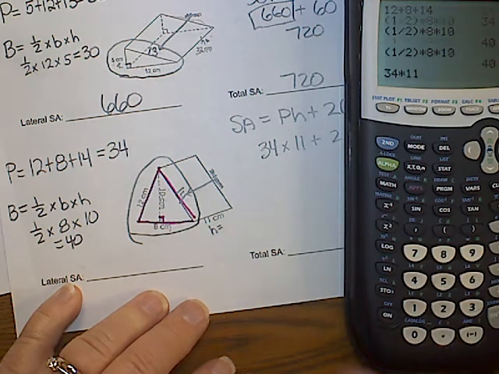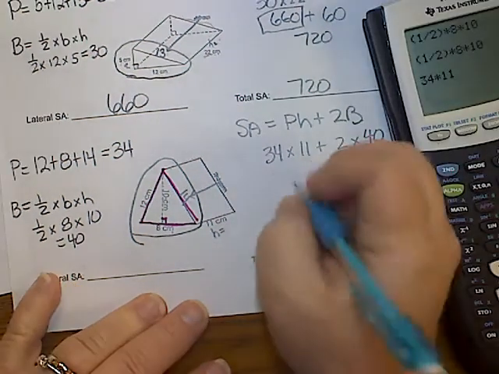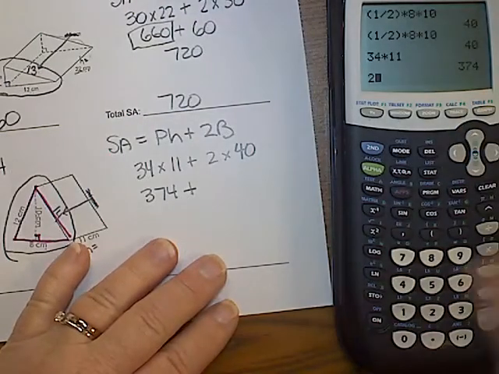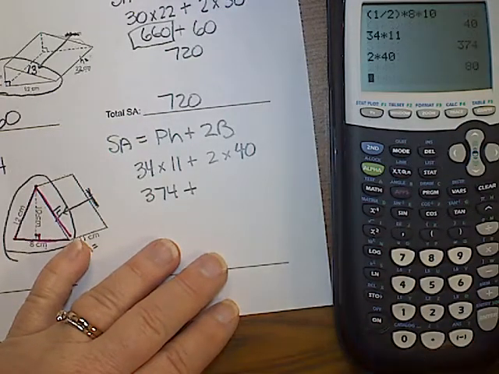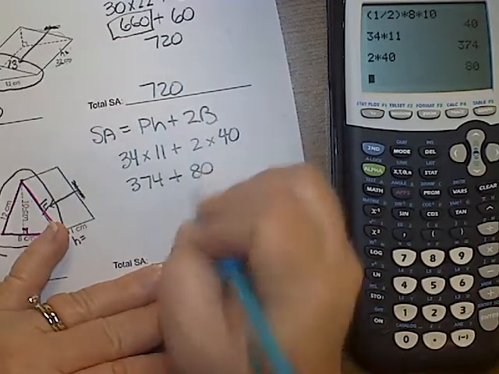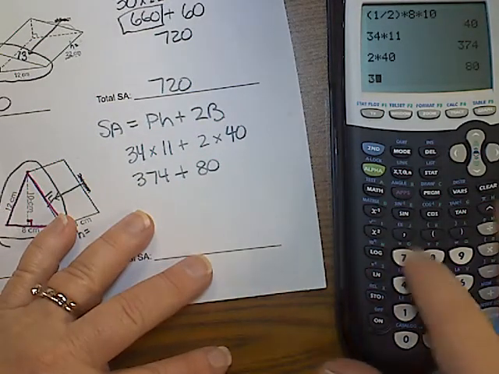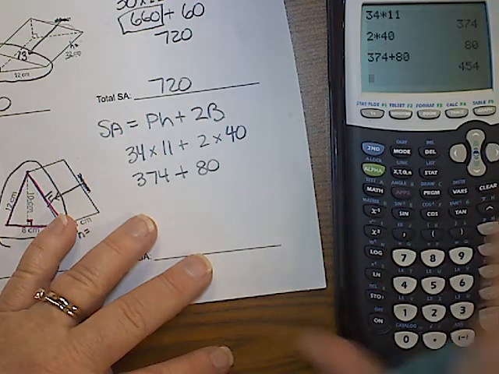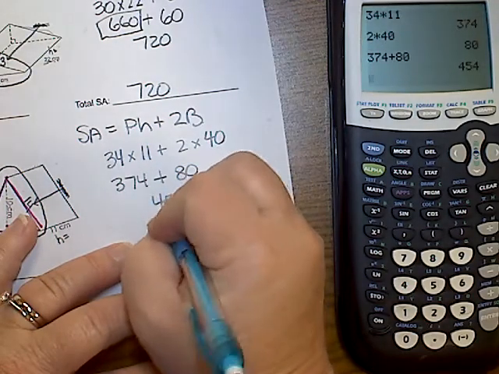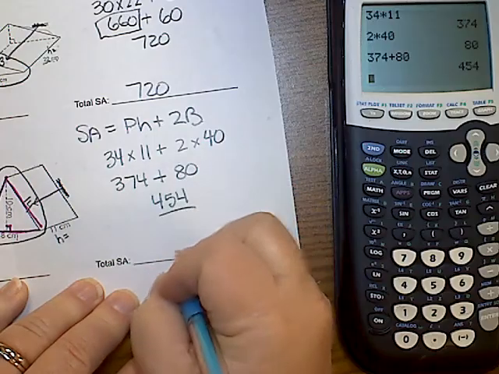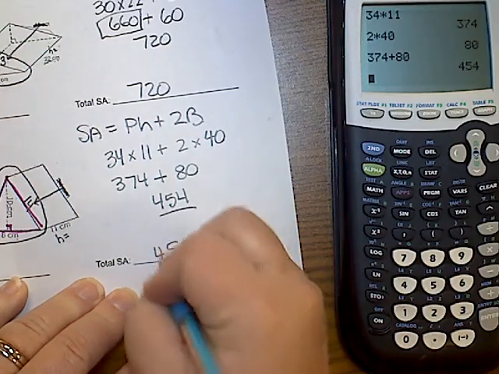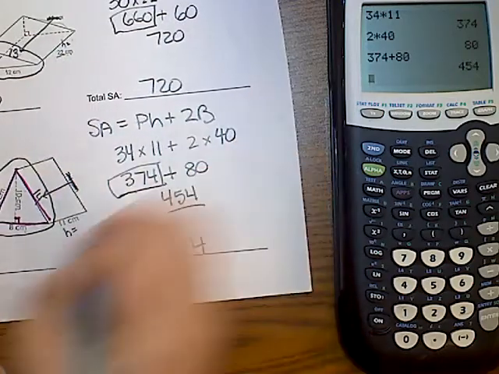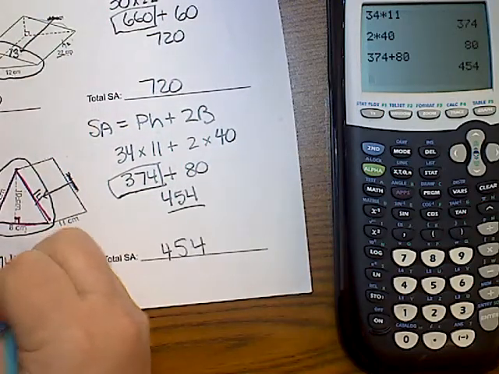And I'm going to solve that. And I get 374 plus 2 times 40, and I get 80. Then I'm going to add both together, 374 plus 80, and I get 454. That is my total, 454. And this right here before the plus sign is my lateral, 374.